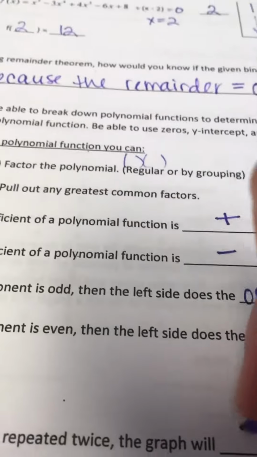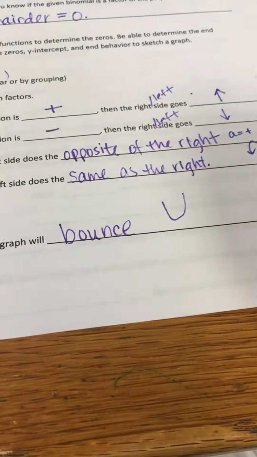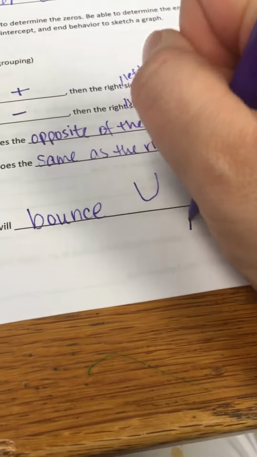Repeated 0. Remember, if a 0 is repeated twice, the graph will bounce at the x-axis. So it won't go through, it will bounce like that, or upside down.